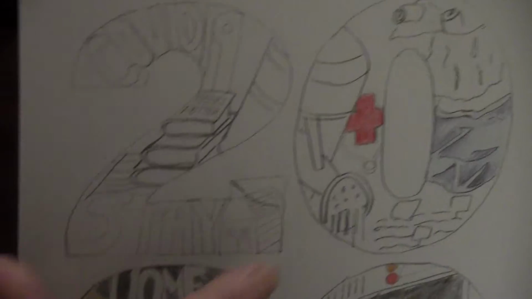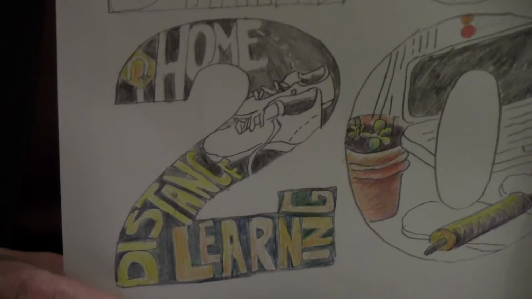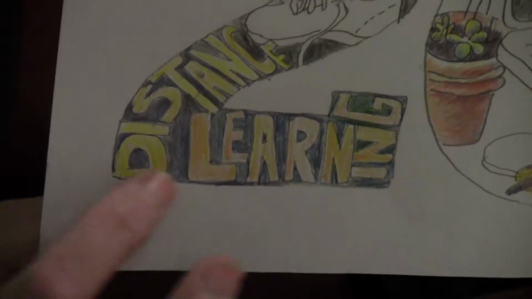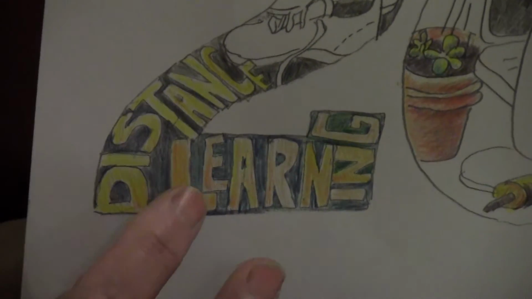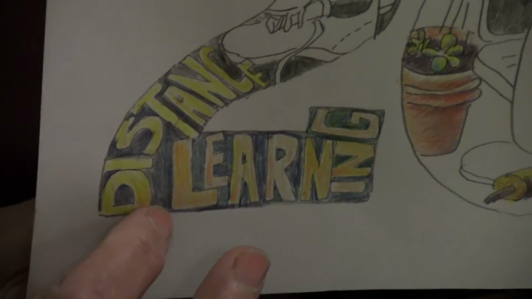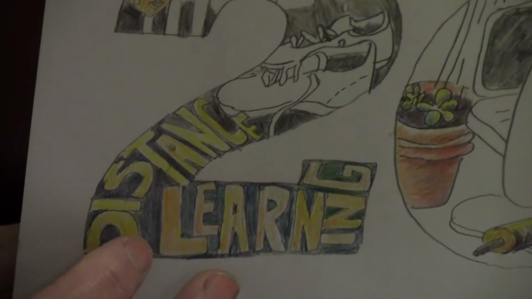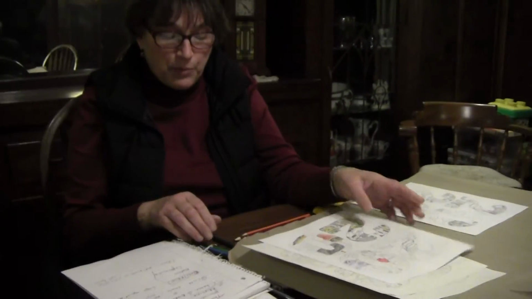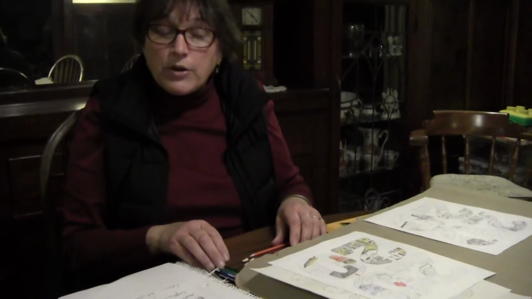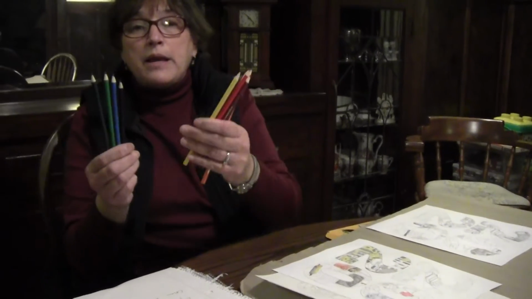Now again, this is not a finished drawing, but you can see that where my contrasts of letters are stronger between the letters and the background, I can read the letters and the words more easily, and that is very important.